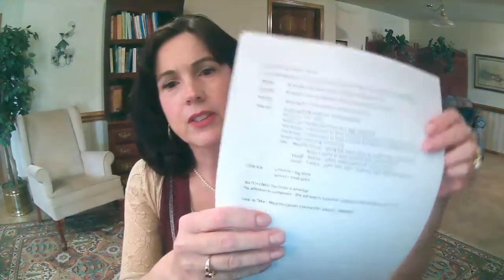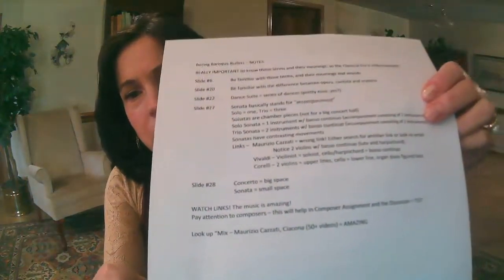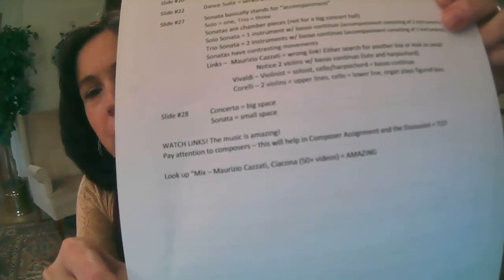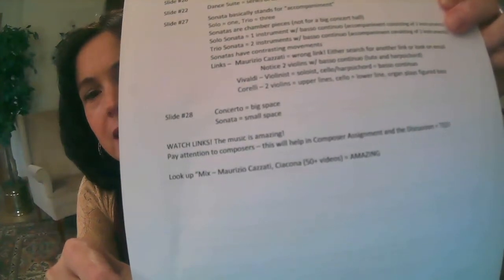I wonder if I could show you this. Okay. The very, very bottom says Maurizio Cazzati. So, yeah, you want to be able to look those up.